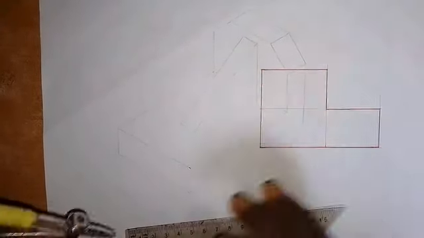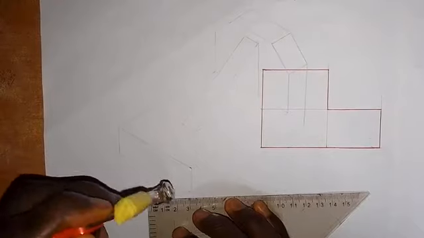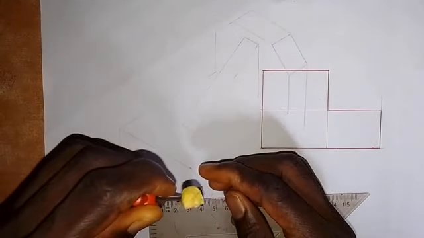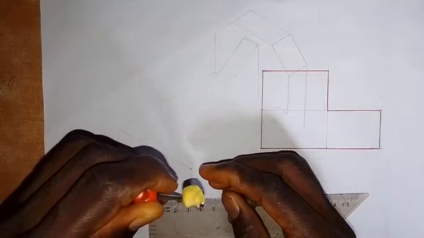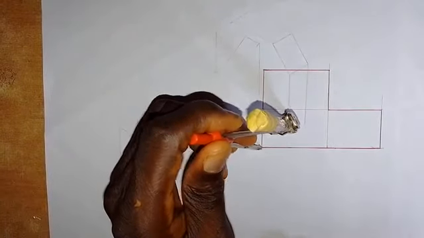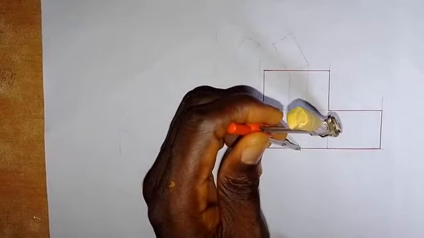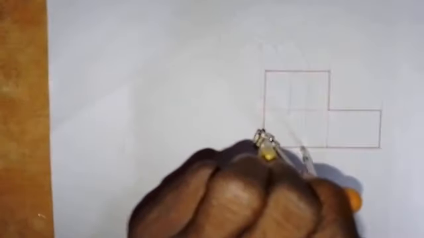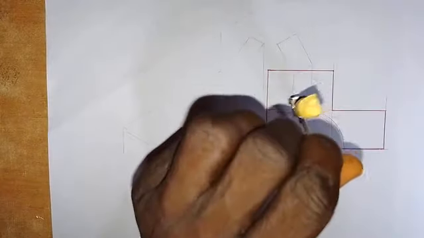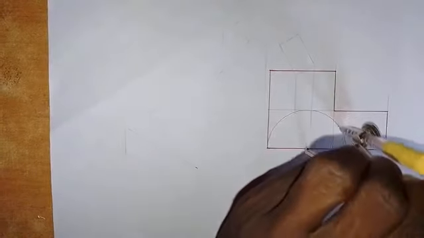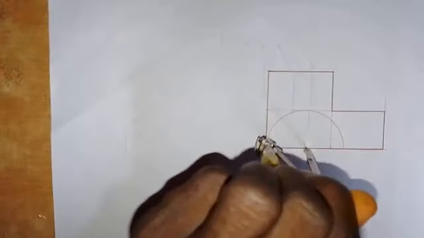So we need to draw the semicircle now. That's what we have left for the given view. As the radius is 30 millimeters, we take a measurement of 30 millimeters with the compass. I'm going to put it at this point, and I will make an arc here to get the midpoint. Then I'll put the compass point on the midpoint here, and draw the semicircle like this. Alright, I believe you can see the semicircle.